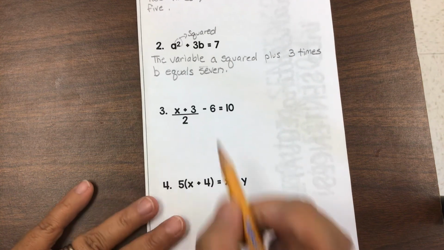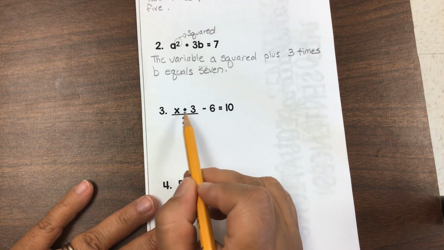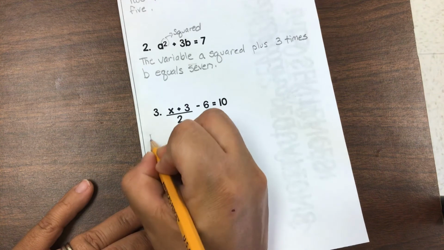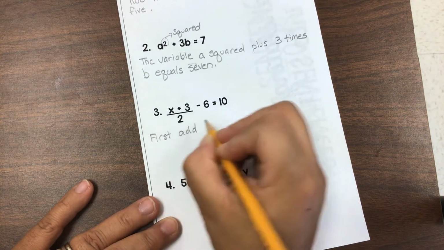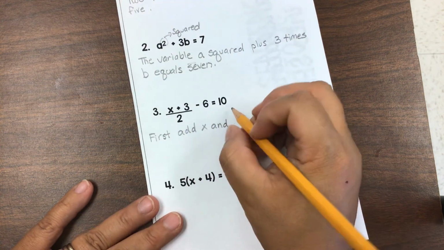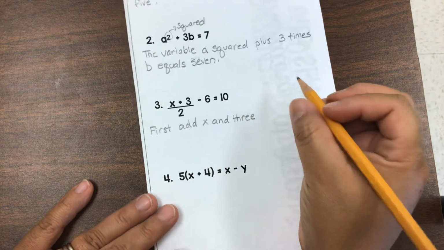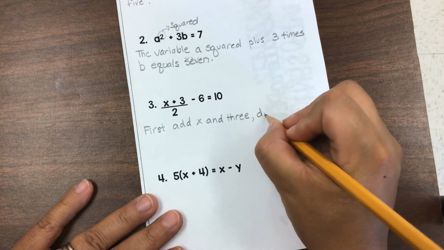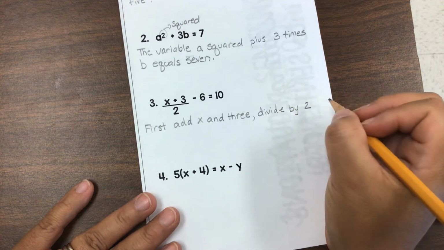Number 3. What we have to do is make sure that we do this part first. So there's a lot of different ways of doing that, but you could write first. Add x and 3. And then you could put comma, divide by 2.